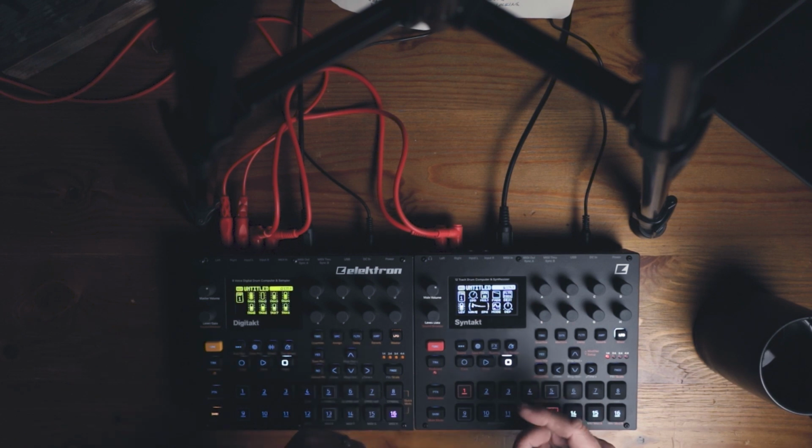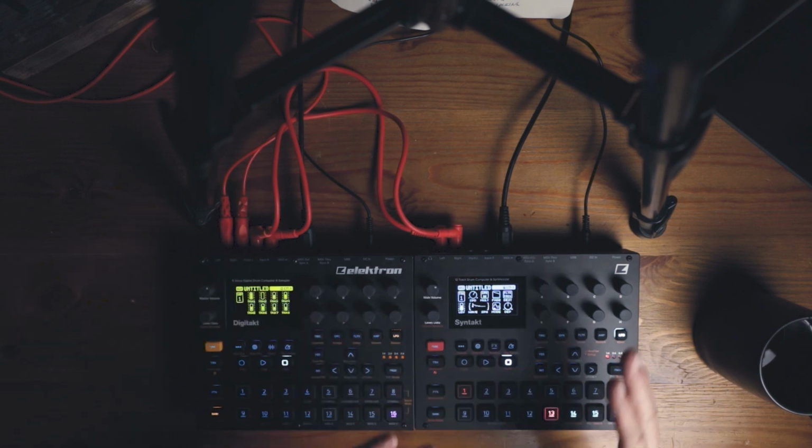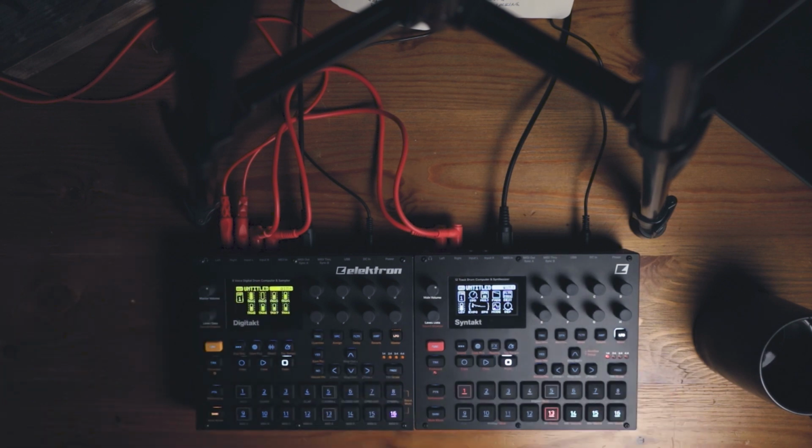Even if you don't know what's going on and you're new to synthesis, you don't have to know what something is to then dive into the menu to set a bunch of parameters. You've got 8 things here, you've got 8 knobs, and you can just jump right into those.